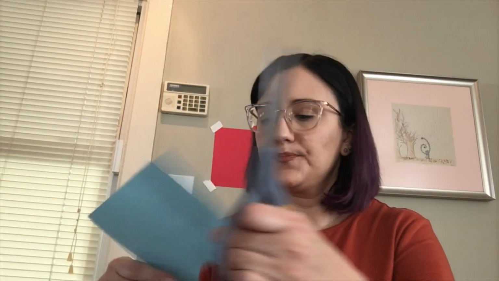Now, when you cut the shapes out, you want to save your shapes, but you also want to save your scrap. So you are going to keep the shapes, which are your positive space, and you are going to keep the negative space, which is the scrap around the shapes. And I'll explain that in just a minute. Okay, so keep your shape, keep your scraps.